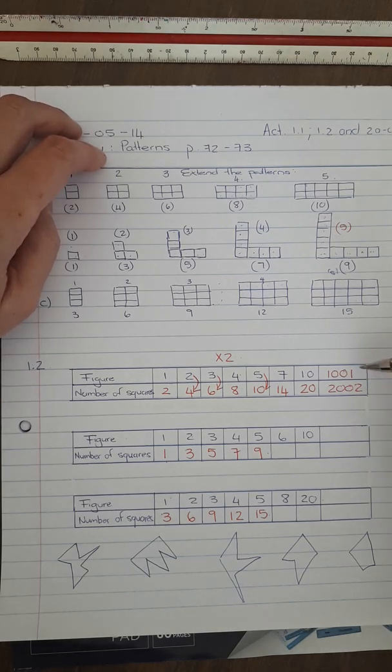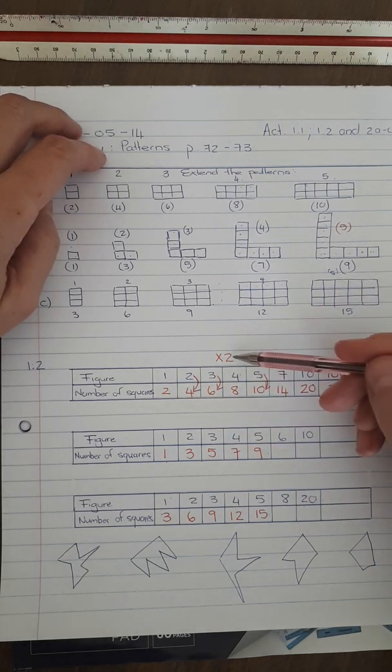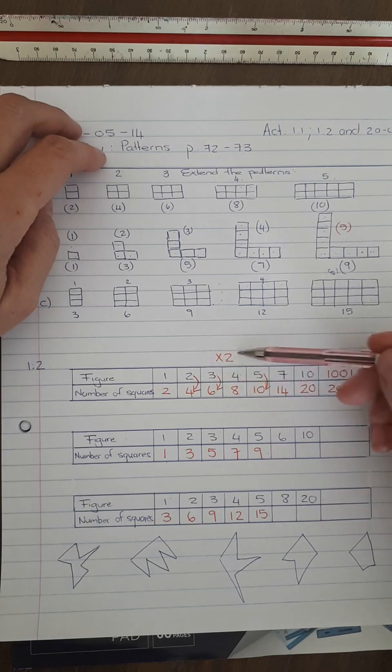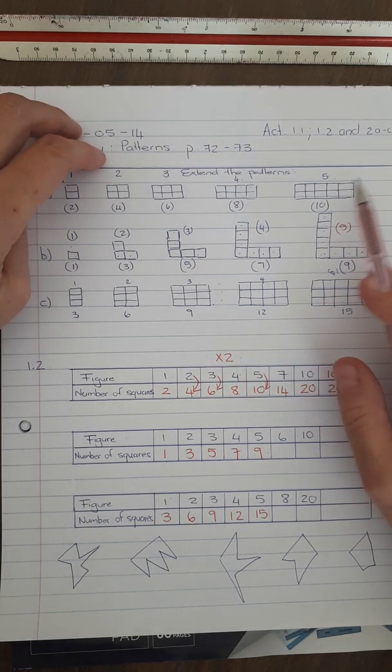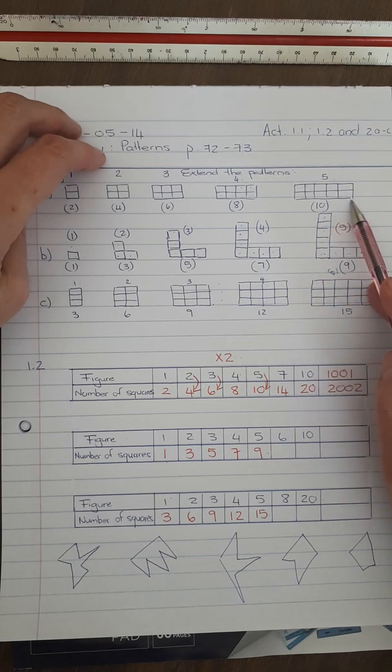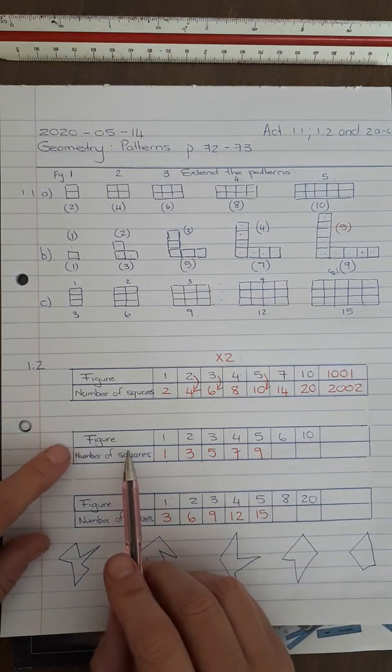And that is why we use a table, and that's the reason why we find a rule. Because you cannot keep on drawing. I cannot go and draw. I don't think I'll have paper that's big enough to draw pattern number 1001. Okay, let's move on to the next one.